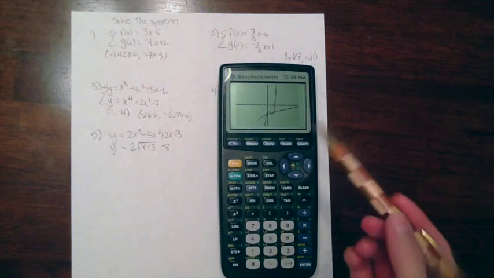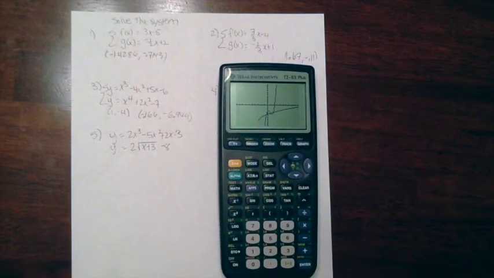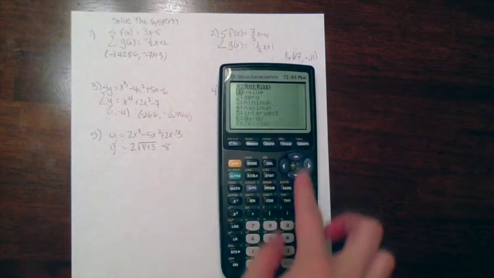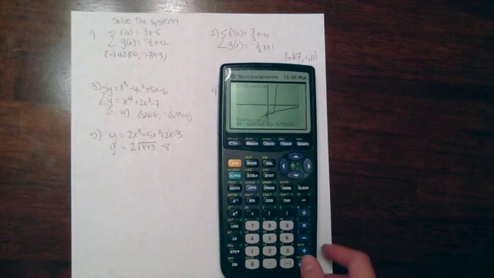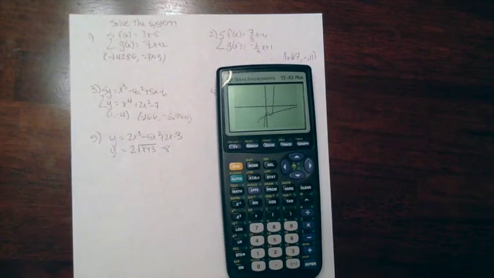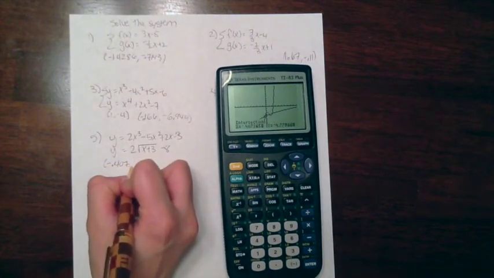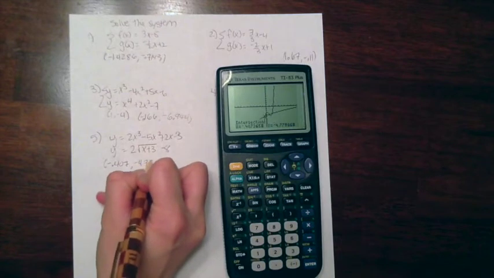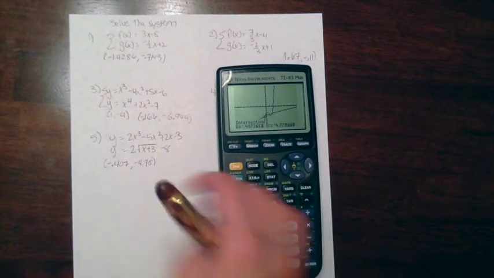So notice I have 3 points of intersection here. I've got one there, there, and there. They're close together, but I still have 3 of them. So I do second calc, intersection, enter, enter, enter. So I get negative 0.407, comma, negative 4.78. And then I'm going to do it again.